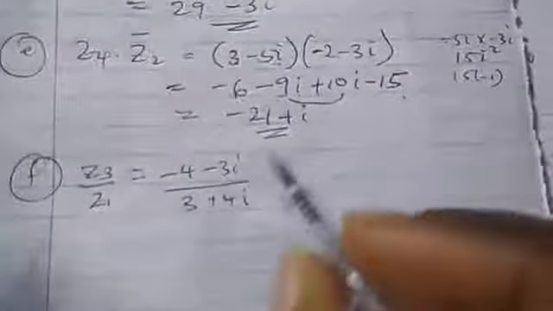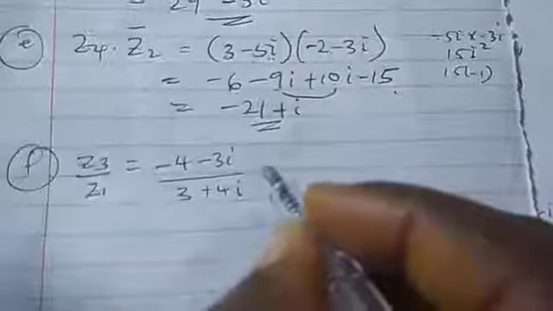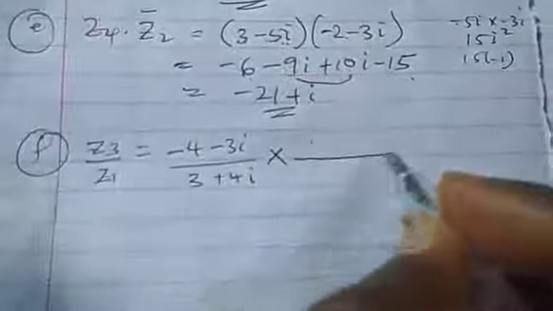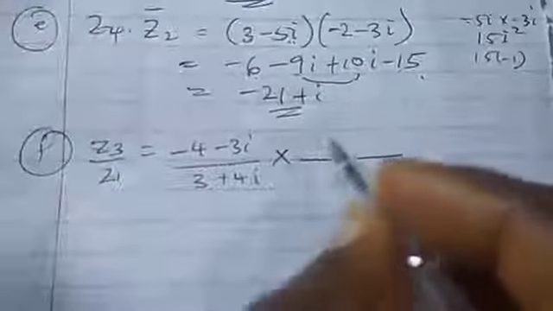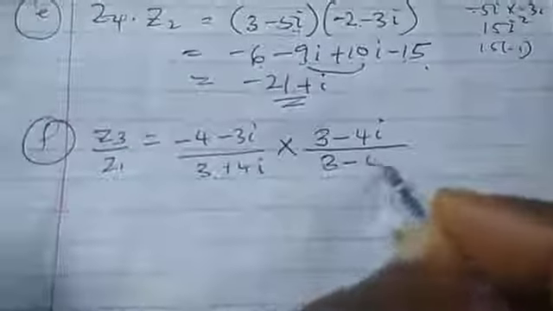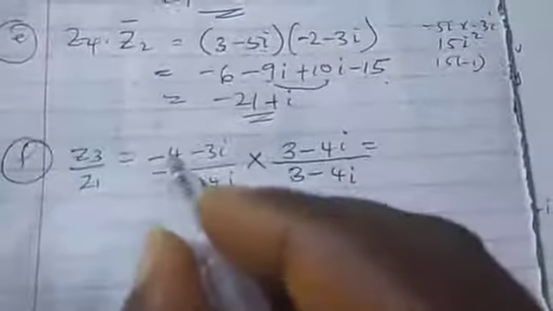Now anytime you are given division, this is division of complex numbers, you rationalize. How do you rationalize? You multiply both numerator and denominator by the conjugate of this denominator, that is 3 minus 4i over 3 minus 4i. Then we now need to expand the two.